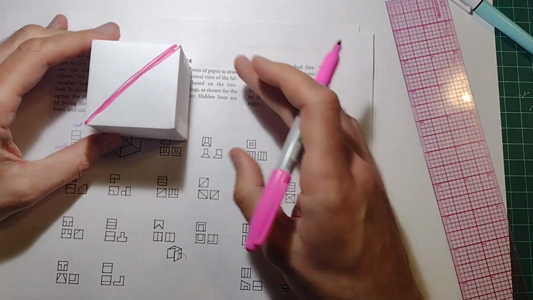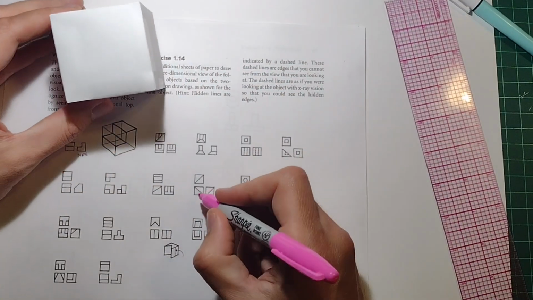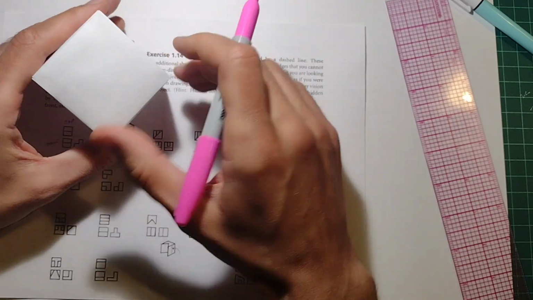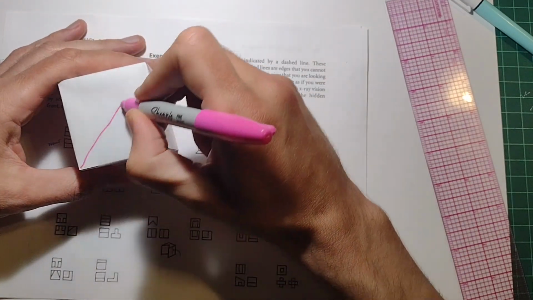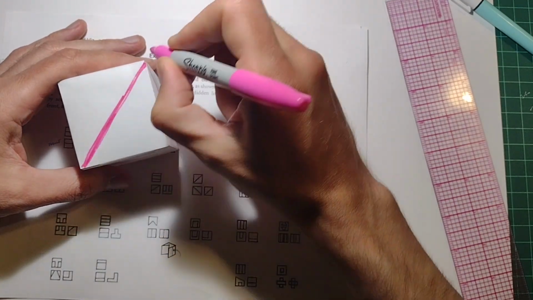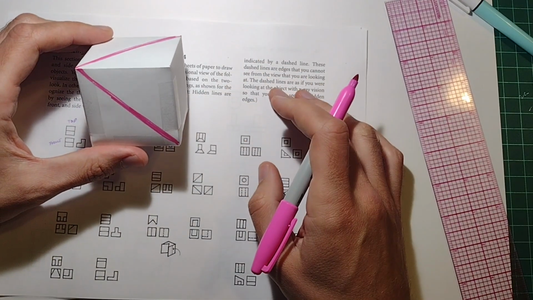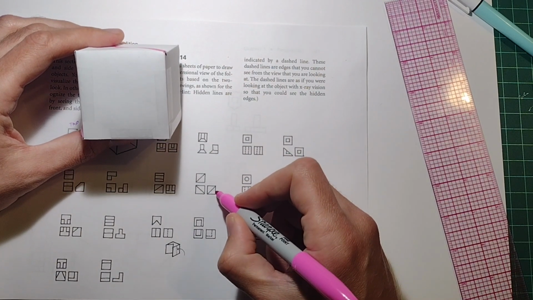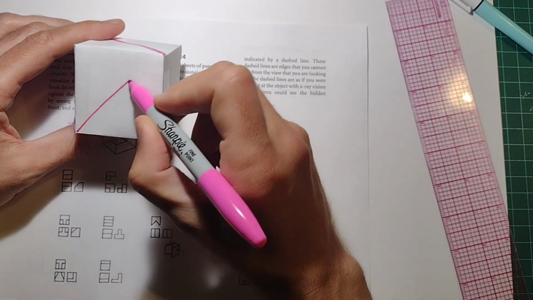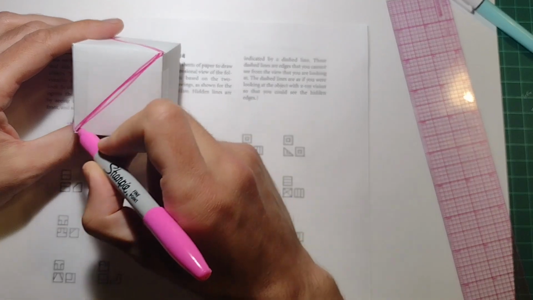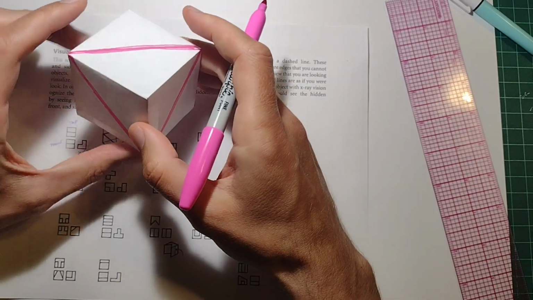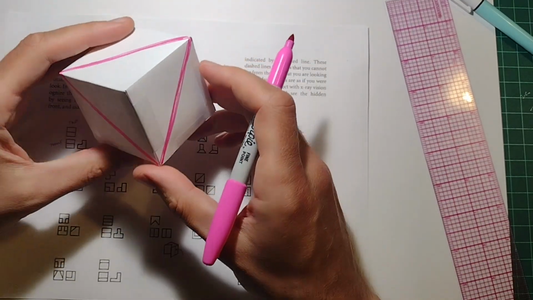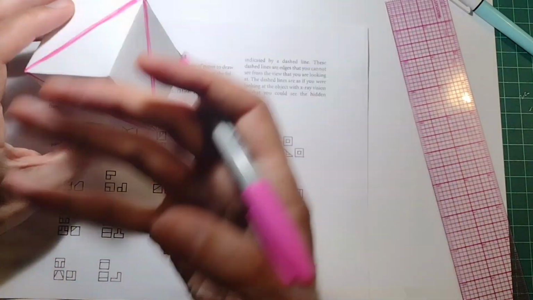And then let's say we turn it like this. So that's this view, and you're like, okay, I have a line here. And then you turn it like this, and you're like, oh okay, and I have a line right here. And then you realize that basically what's happening is that this is cut off, right?